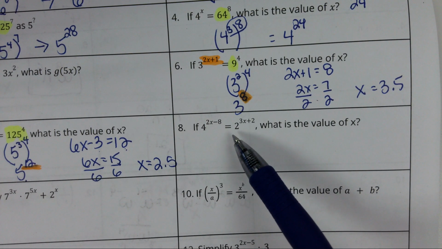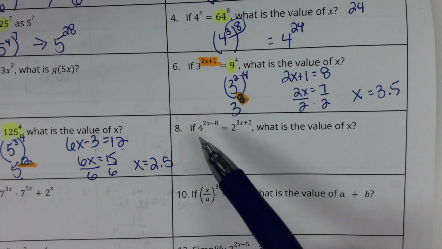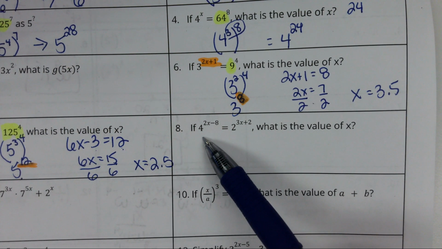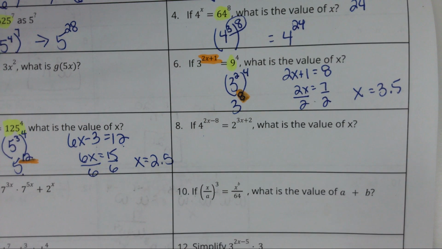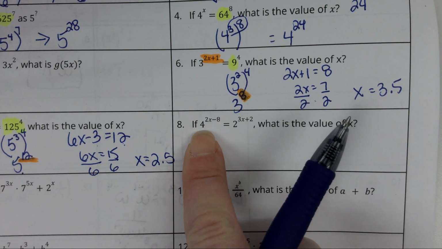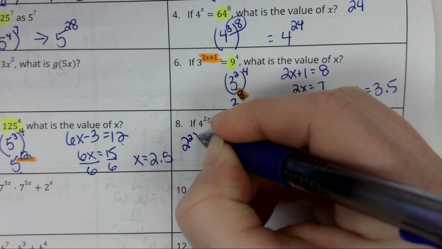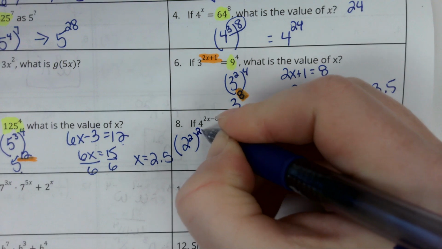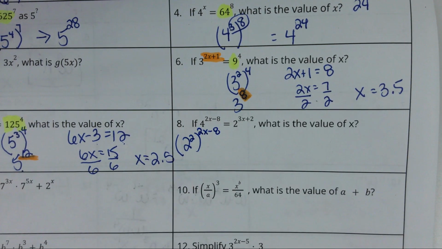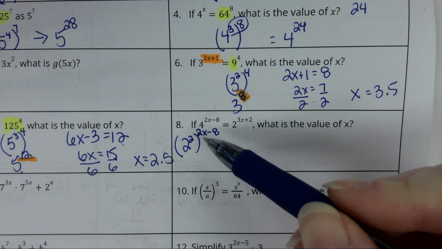So how do I know which one to rewrite on this one? Well, isn't 2 smaller than 4? So I think it would make sense to always rewrite as the smaller. Rewrite the 4. You're right. Shane, what could I rewrite the smaller as? Or, sorry, the 4 as? 2 to what? 2 squared to the 2x minus 8. I mean rewrite the 4 as a 2 is what I was saying.